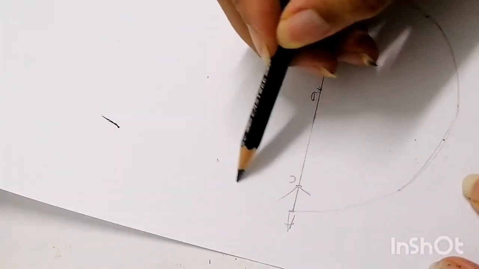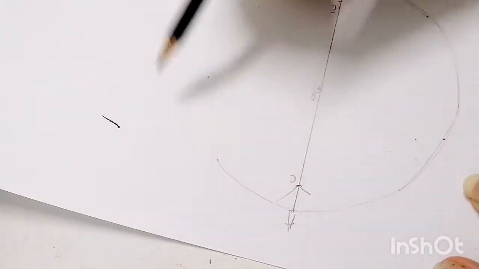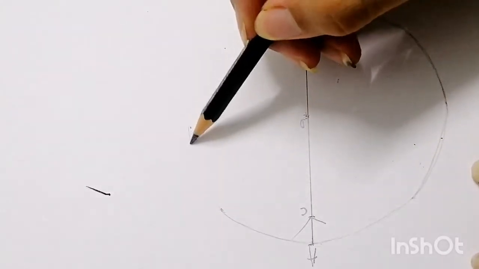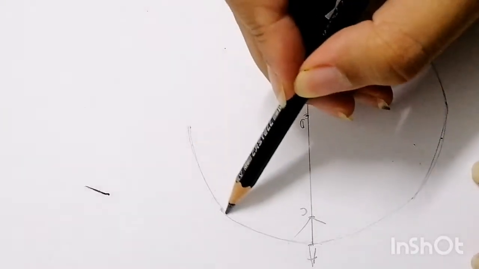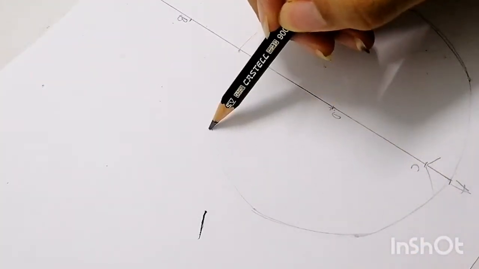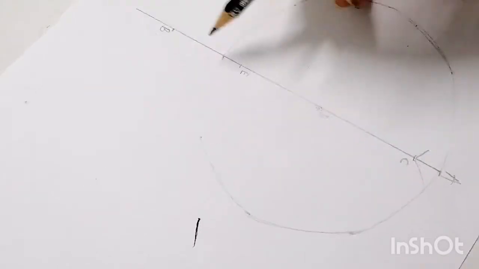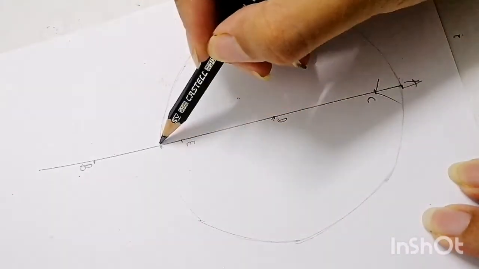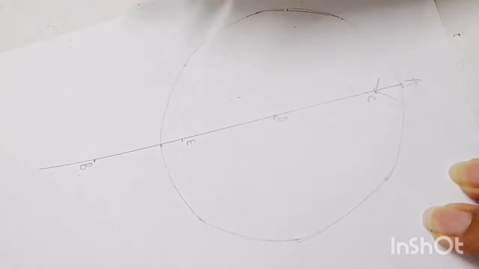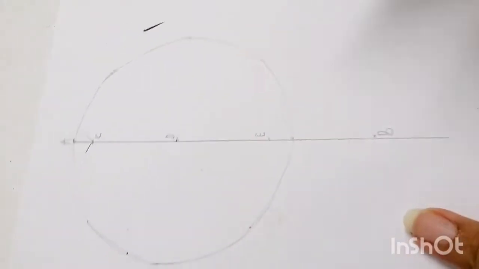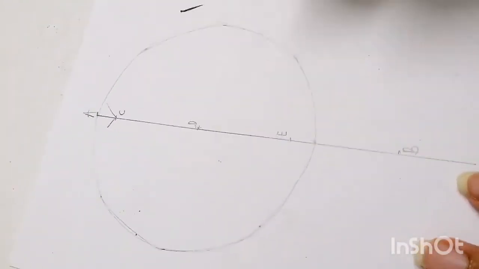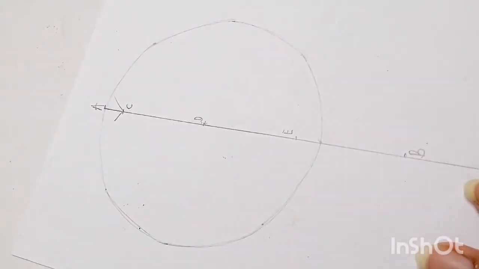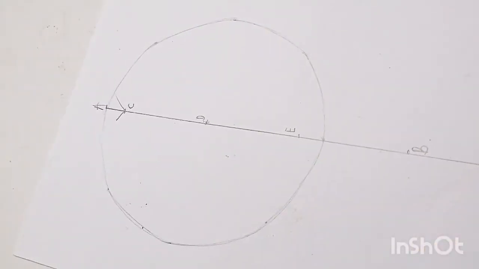Alright, I'm going to go around. Okay, so I have a circle now. Once I have this circle, you'll be using a compass, correct? So your circle will be more perfect than mine. My circle is edgy everywhere.